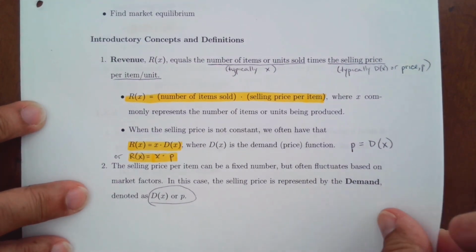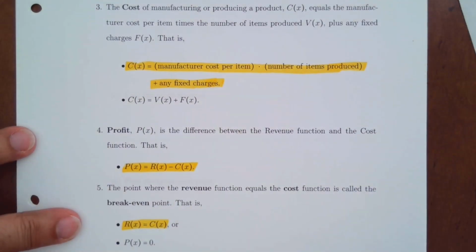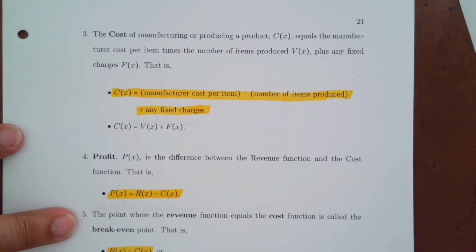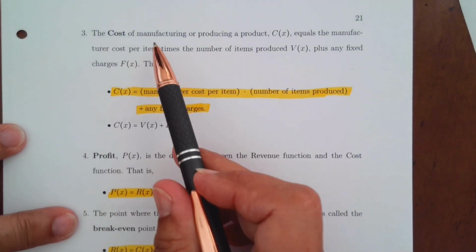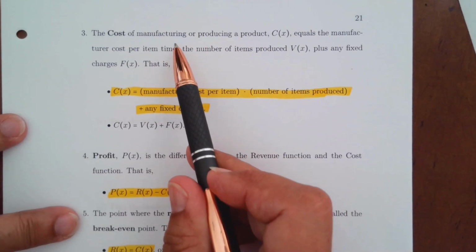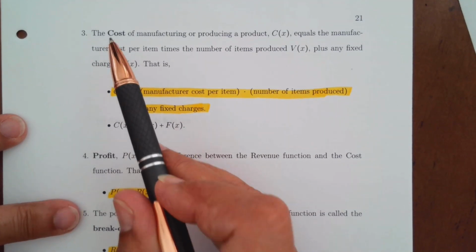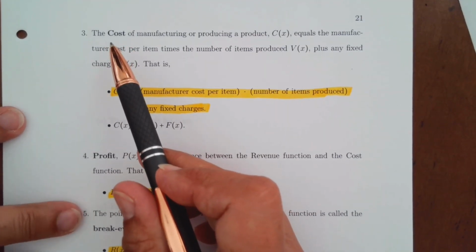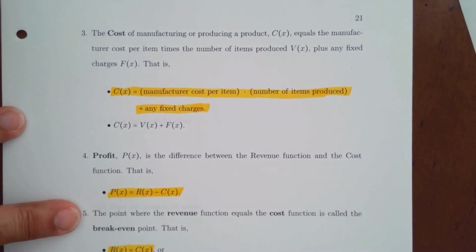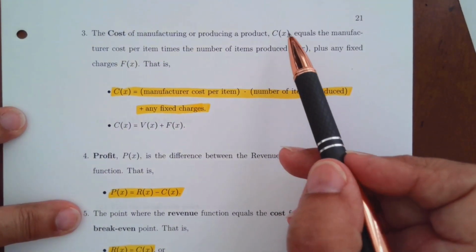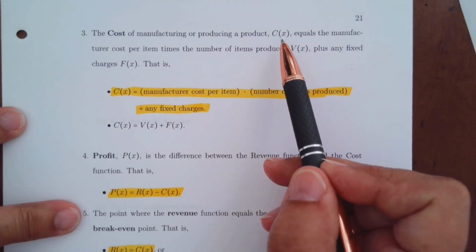Okay, so once we have the revenue, we know how to find that. Let's look at the cost. All right, when you see cost, that's the manufacturing cost it takes to produce the item, not the cost for the buyer, not for whoever's buying the product. So when we're talking about cost in these problems, it is the cost of manufacturing or producing the product. We use the function notation C of X to represent the cost function.